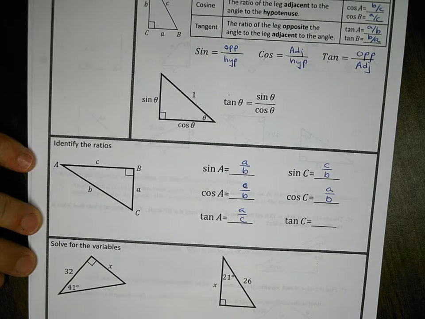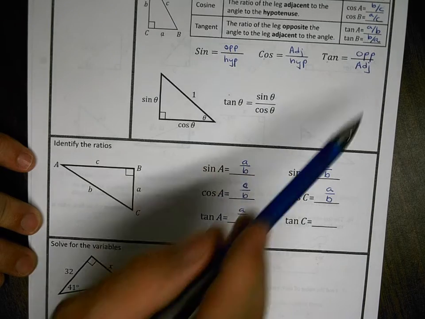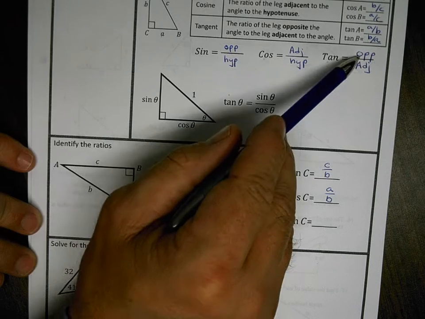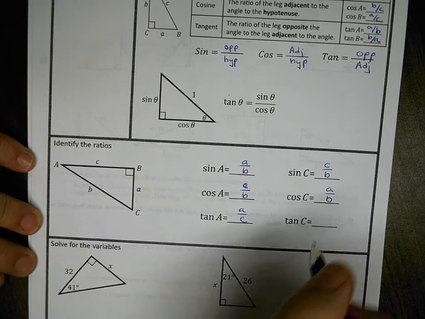And then tangent of C, remember tangent is opposite over adjacent. So it would be C over A.